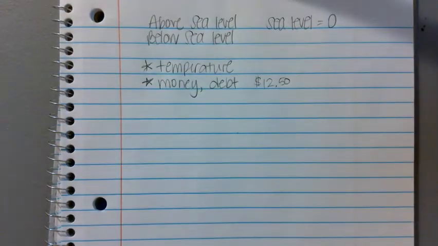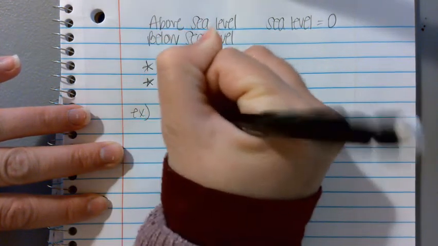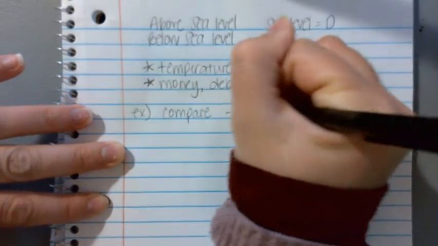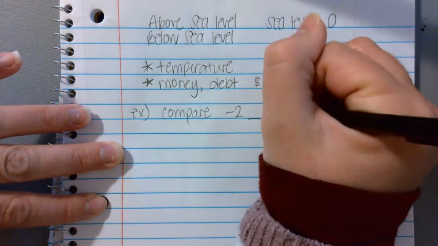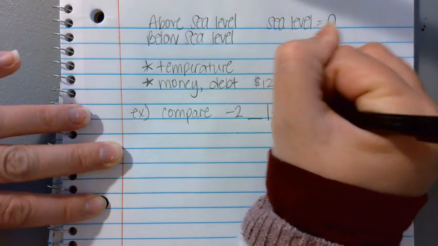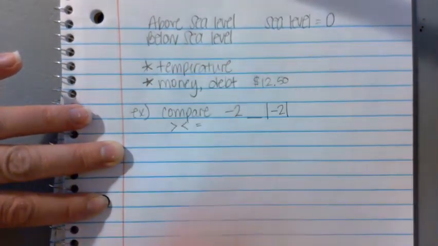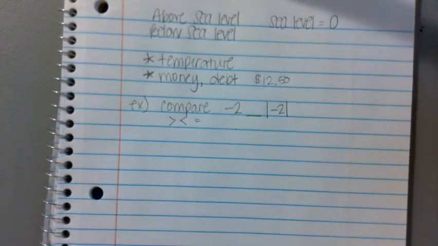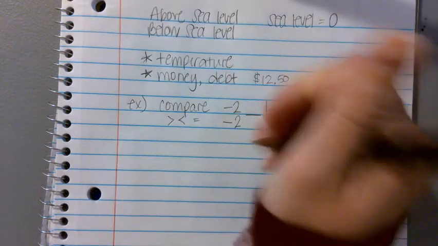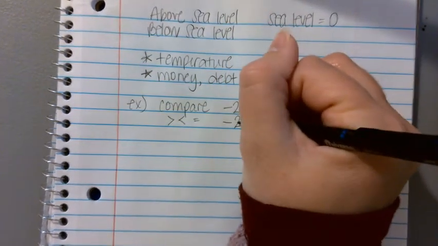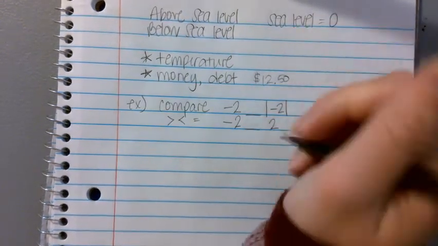So I'm going to give you a few examples here. And first we're going to compare -2 and the absolute value of -2. Okay, so I leave a blank here because I'm going to use greater than, less than, or equal to. Now just like we do with any other math, we want to show our work. So right below it, I'm just going to rewrite the first digit, and then I'm going to write the absolute value of -2, which I know is +2 because it's always positive.